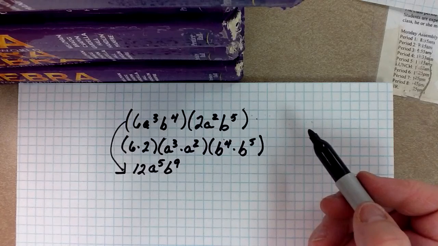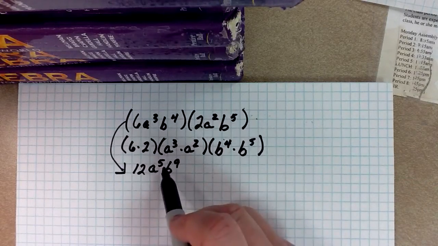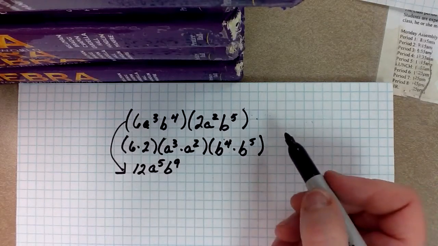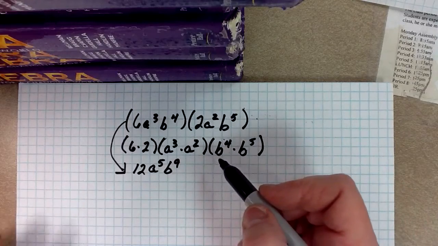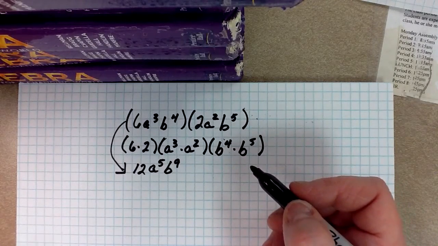So again, just break things down, take what you're working with and think about each component, break them out if you need to. If you want to write it in an expanded form because it makes it easier, you can do that still. But these are the concepts that we're going to be dealing with when we're talking about monomials.